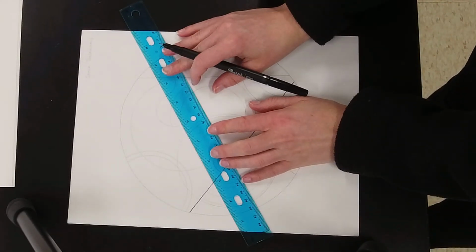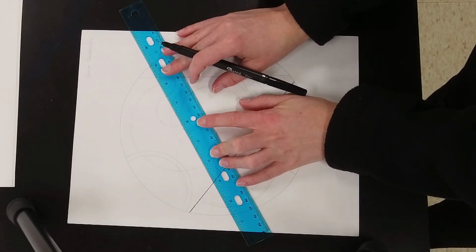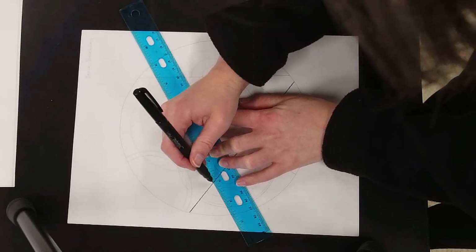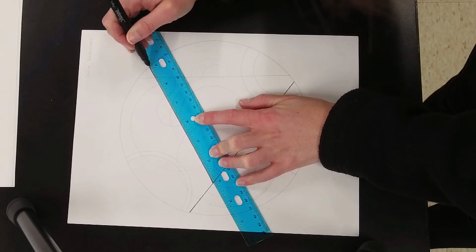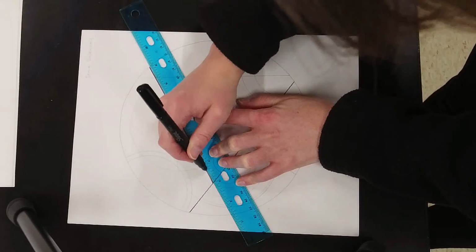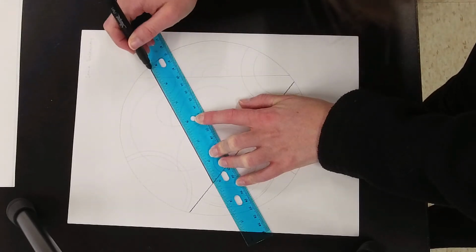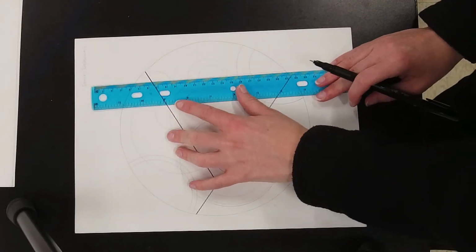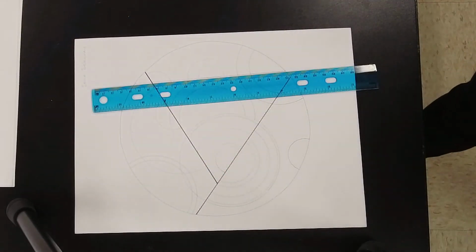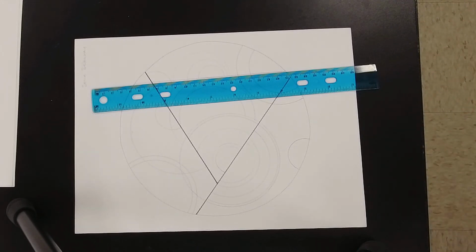So carefully trace. You can use color for this, you can use black. And like I said, you don't necessarily have to do this step. You could just jump right in with color, but you would still want to be very careful and neat with your work. So let's do this line in a color.